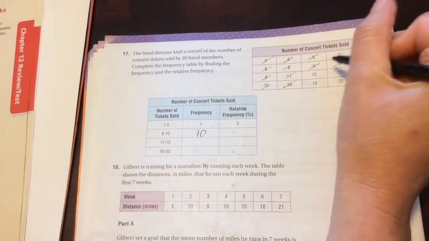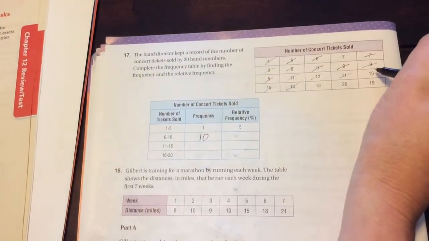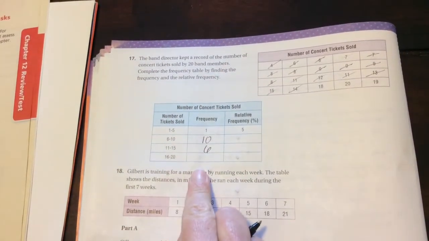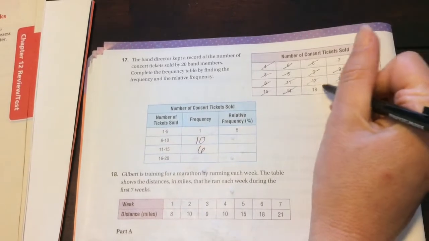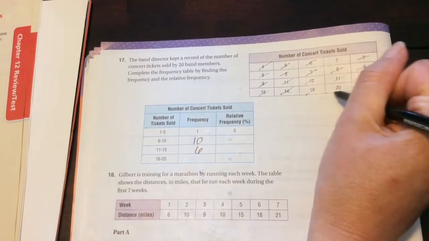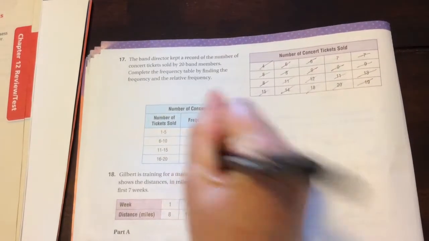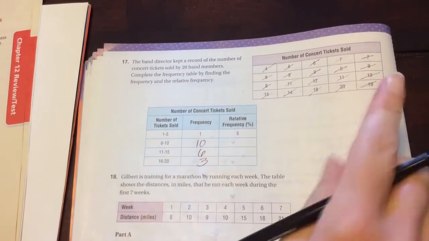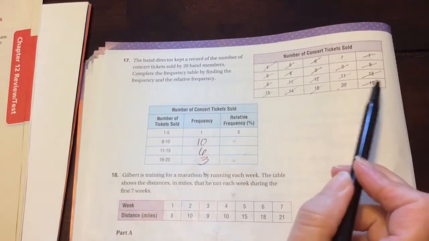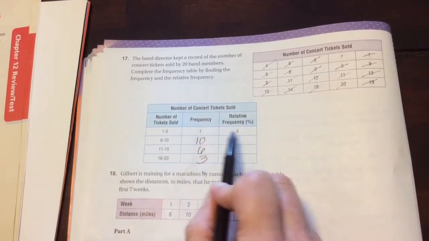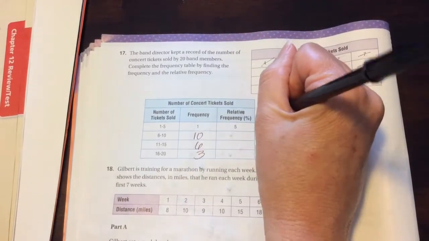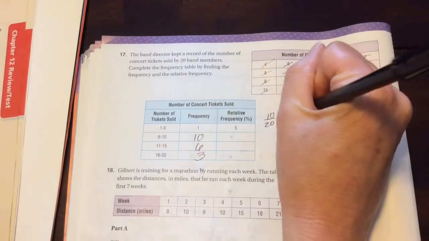Okay, 11 to 15. 1, 2, 3, 4, 5, 6. I got 6. And then 16 to 20, I have 1, 2, 3. Yes, 3. Okay, so then to do my relative frequency, I have to figure out how much out of the total. So this one, it said 20 band members. So for this one, it would be 1 out of 20, and then you just divide. So now I'm going to do the same thing. So it's 10/20ths, which is equal to 1/2.